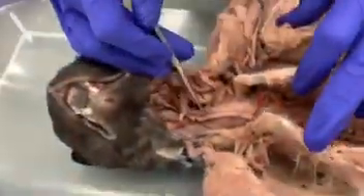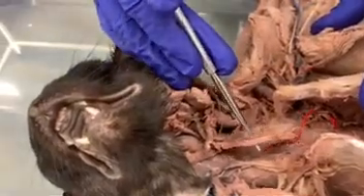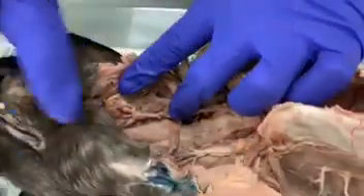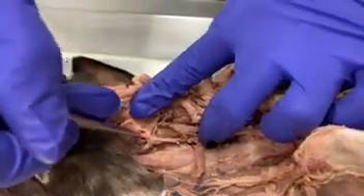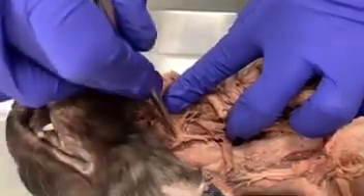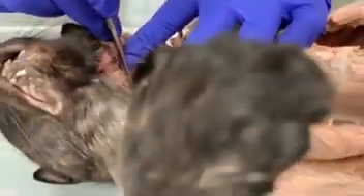Let's see what else. Common carotids. Okay. That is the common carotid going up into the neck. The bigger of the two is the external, and then the smaller branch is the internal carotid artery.